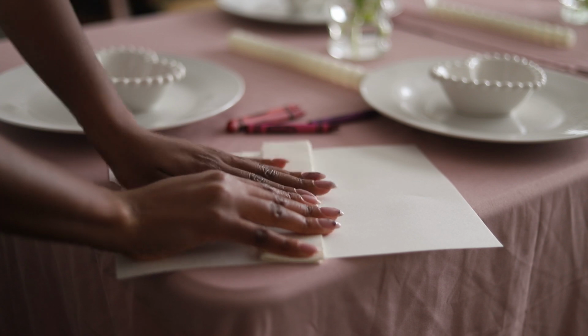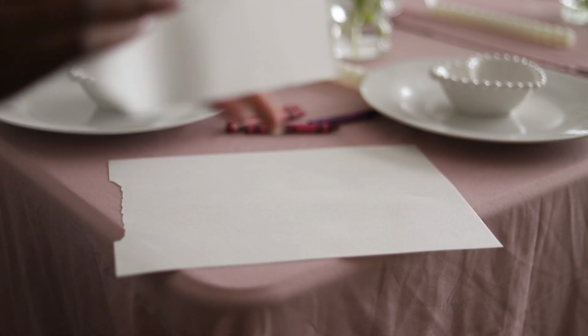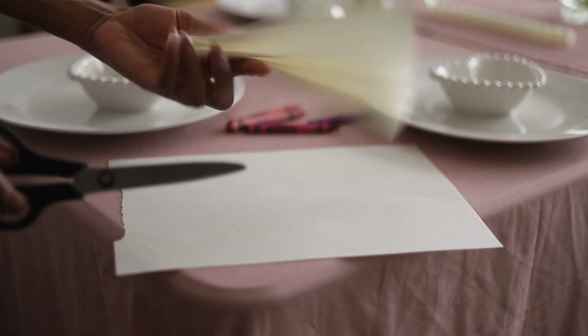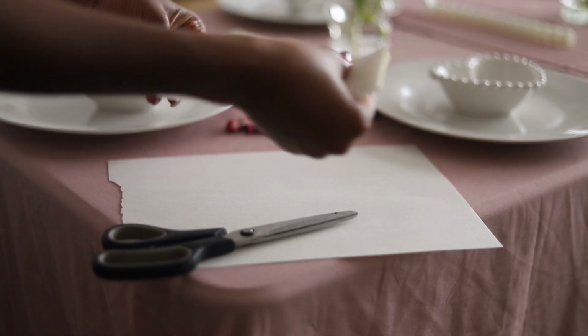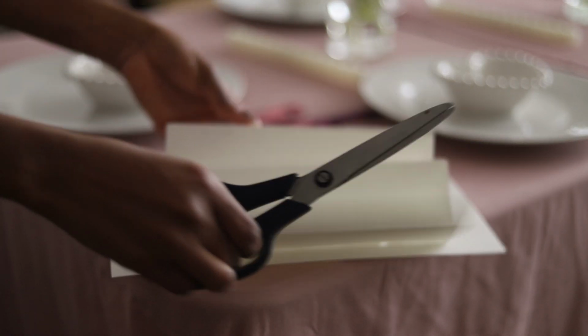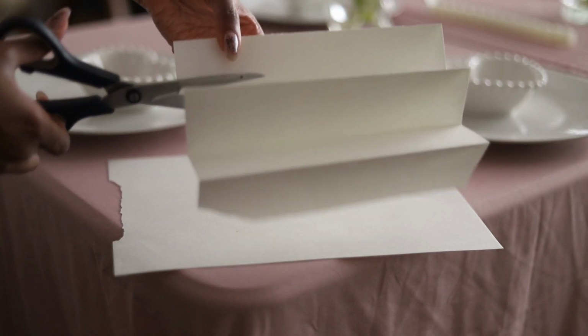So we're doing the accordion fold, okay, in order to make sure that we get the spacing the same. Now we're going to grab our scissors, okay? And we're just going to cut along the center.